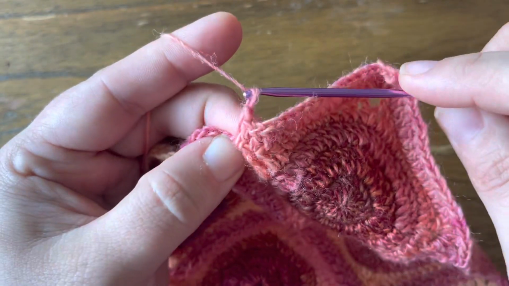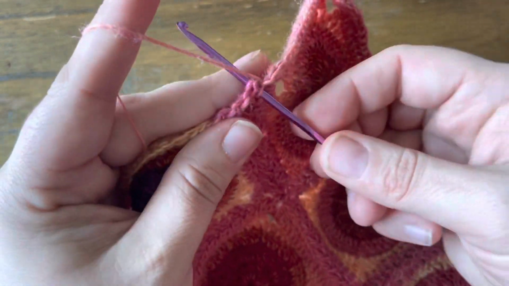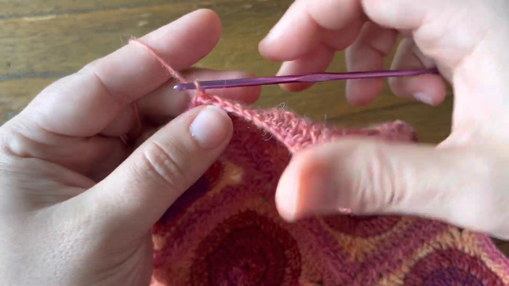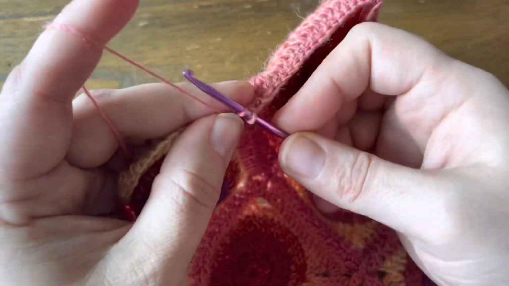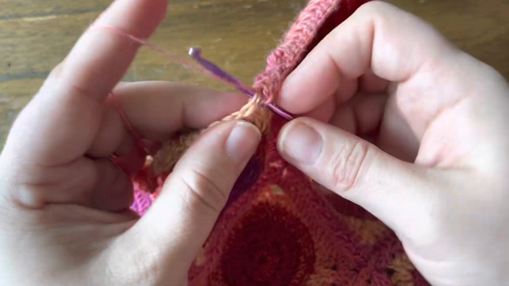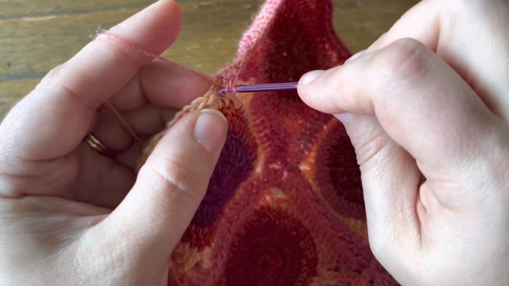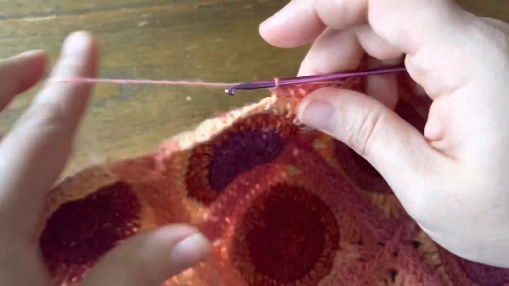Now I'm going to chain 1 and just slip stitch into this chain 3 space. Just make a slip stitch and then chain 1. And now we're going to make 2 double crochet in the next corner chain space. And I'm going to start working on the side, so just so I can kind of back up and show you how that looks with that slip stitch in the chain 3 space there.